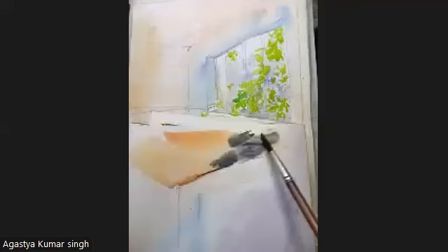Yes, okay. So for the ceiling, we are just using patches of the colors, right? They are not mixed on the palette. Which one for the patches? On the ceiling, they are all different colors which are just dropped onto the paper, not mixed on the palette. It can be mixed.